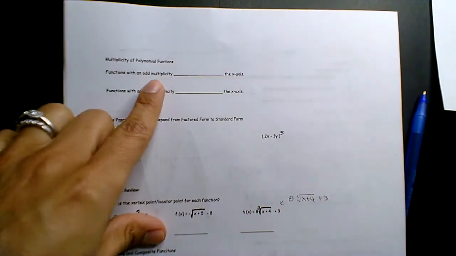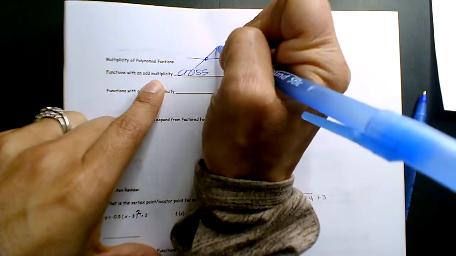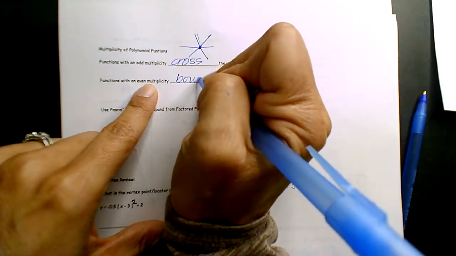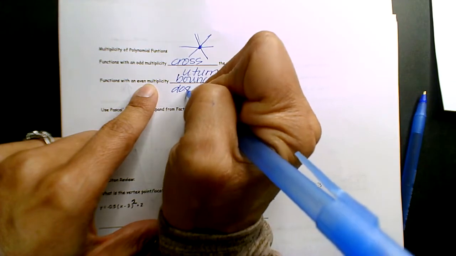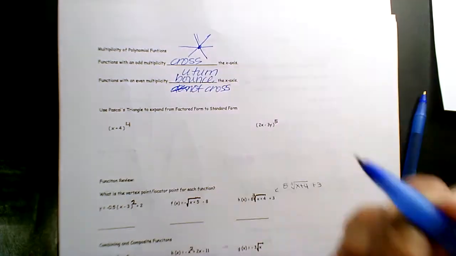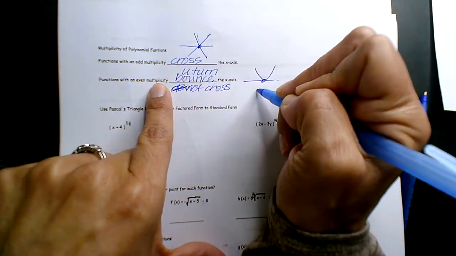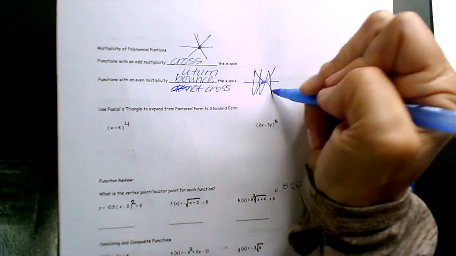All right, if it has an odd multiplicity, it's going to cross through the x-axis, right? So if here's your little point, it's either going to cross it either up or down, right? Okay, if it has an even multiplicity, some of you put bound, some of you put U-turn, some of you put doesn't cross, or not cross, does not cross, whatever, okay? Fair enough? Okay. If it's an even multiplicity, that means, although it's not on this test, it bounces off like a parabola. Yes? I know it kind of looks like it's crossing, but don't look at that then.